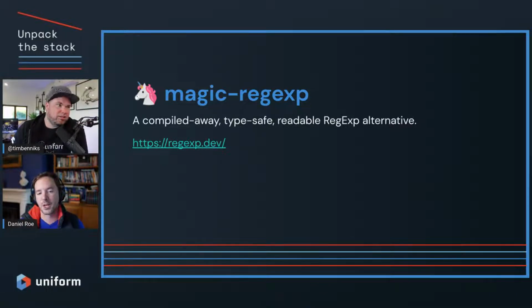So Magic Regex allows you to write regular expressions using a more natural syntax. So you can just use chainable utilities. It compiles out of your app. So when you actually build your app, it is replaced with a literal regular expression. But when you're using it, you get type-safe access to named and anonymous groups. It's so nice. You get best practices built in even.